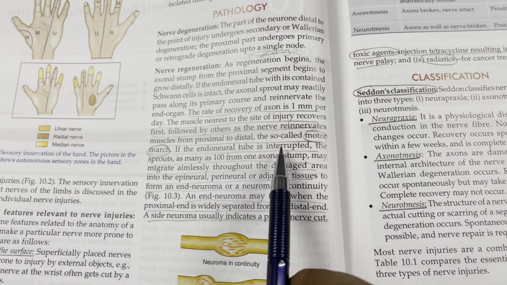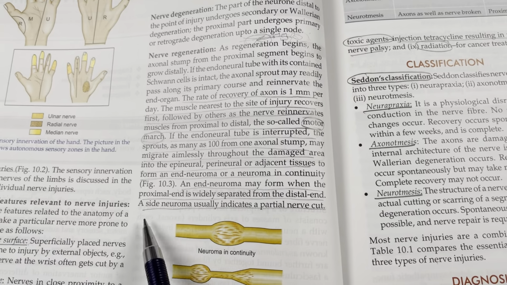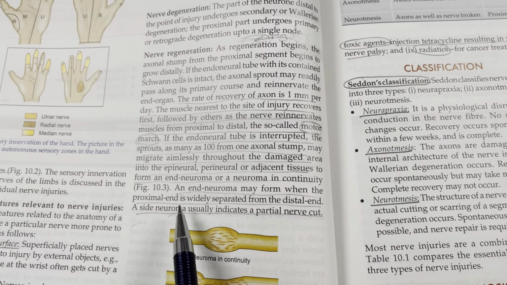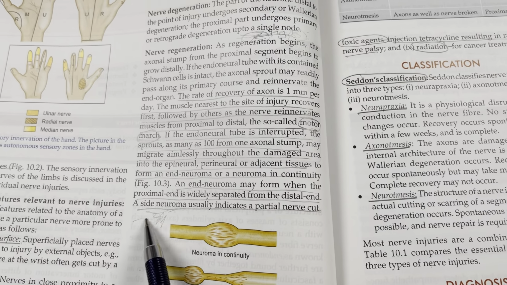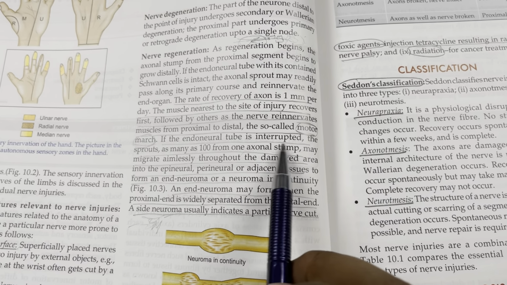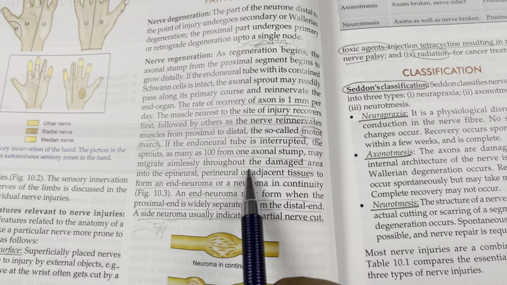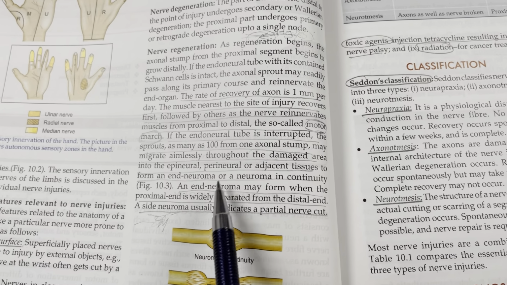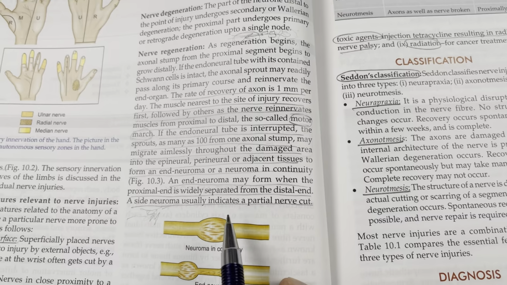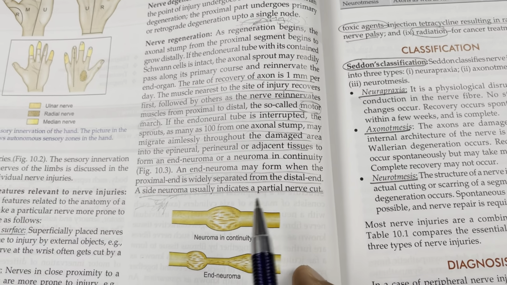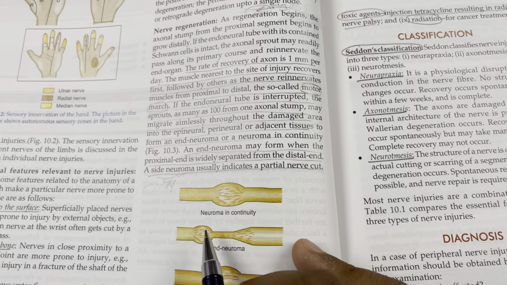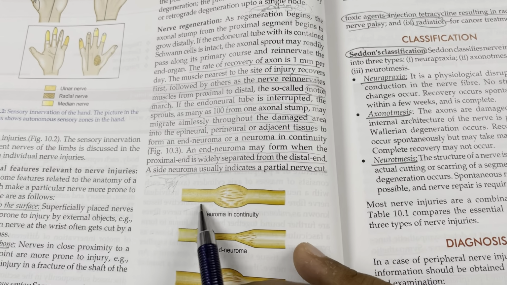If the endoneurial tube is interrupted, there are lots of sprouts. They migrate aimlessly throughout the damaged area into the epineurium, perineurium or adjacent tissues. They form an end neuroma or a neuroma in continuity. An end neuroma may form when the proximal end is widely separated from the distal end.